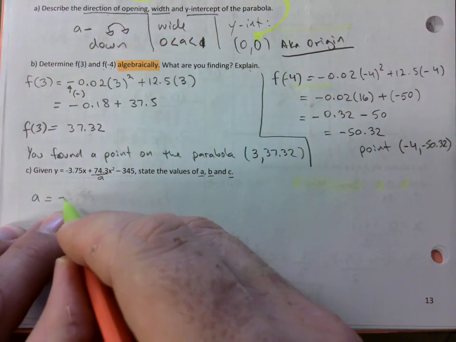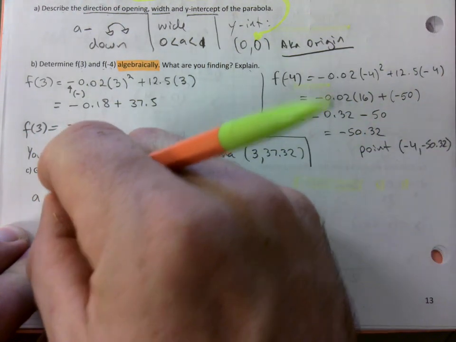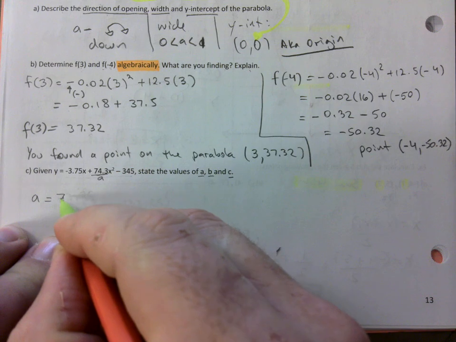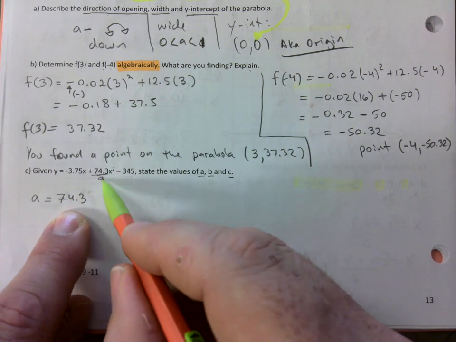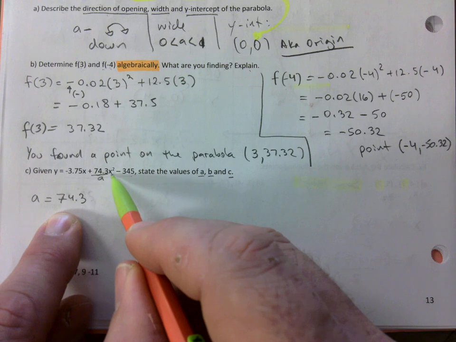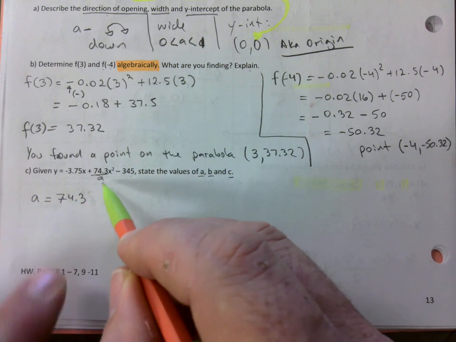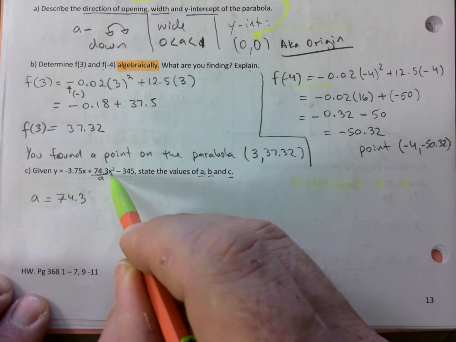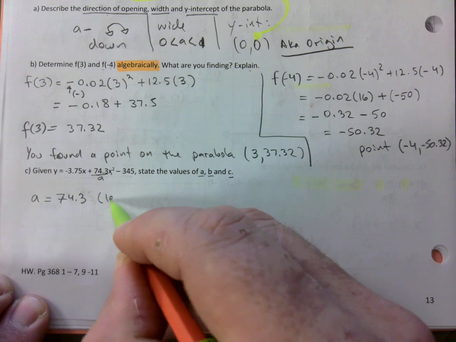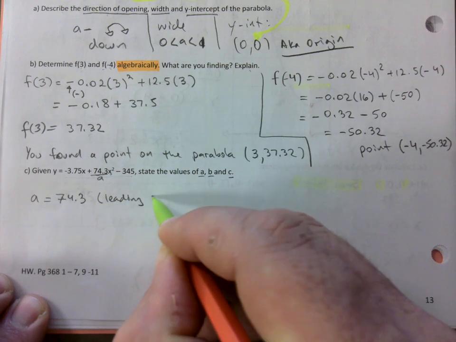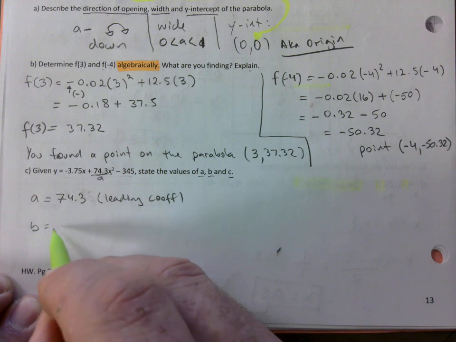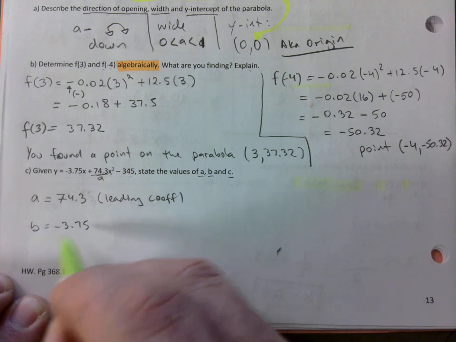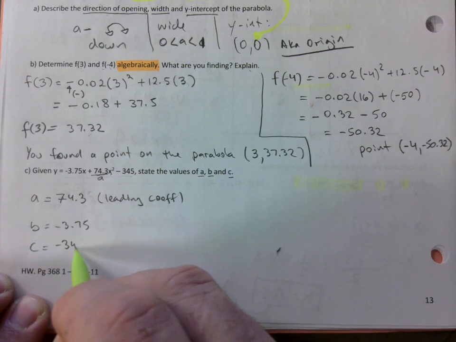Okay, YouTubers, ignore what just happened, okay? So that's going to be 74.3, my bad. Maybe we did that to check if you're paying attention. So a is 74.3, not the x squared, it's just the value in front of the x squared, which is the leading coefficient. Let's write that down, leading coefficient. B is -3.75, and C is -345.